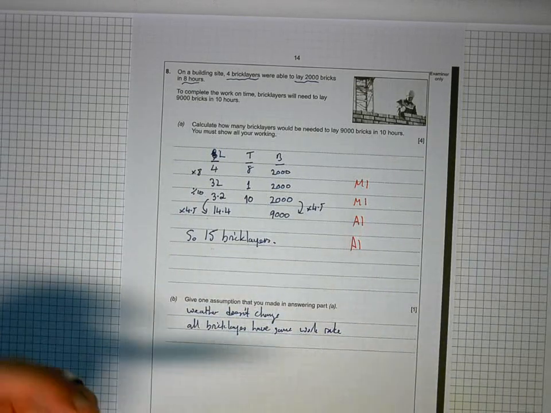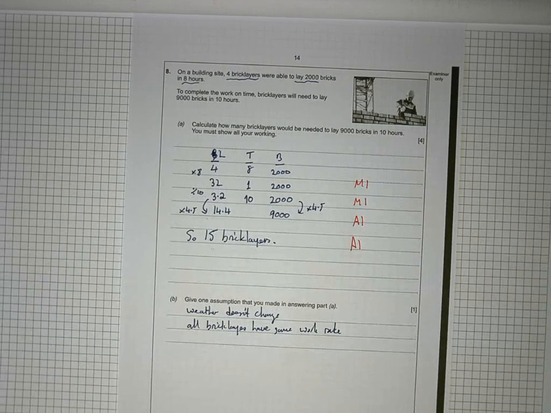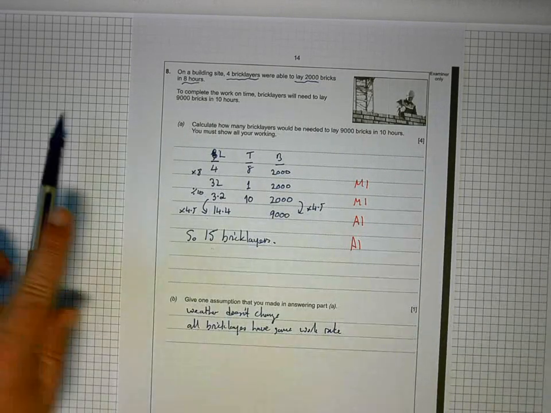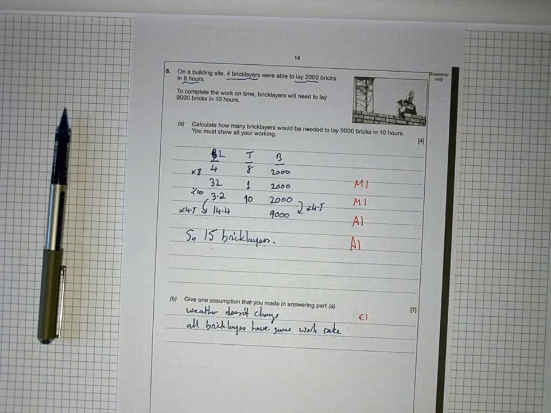It has to be consistent. Any change in that, and you know, that relationship isn't going to work. Okay, so there'd be an E mark for something like that.